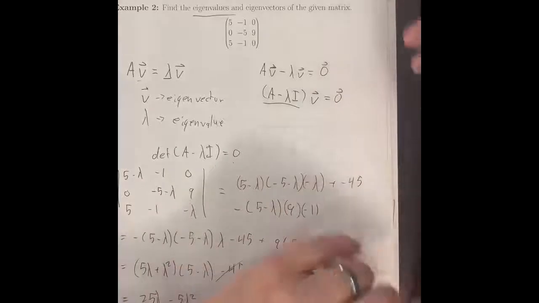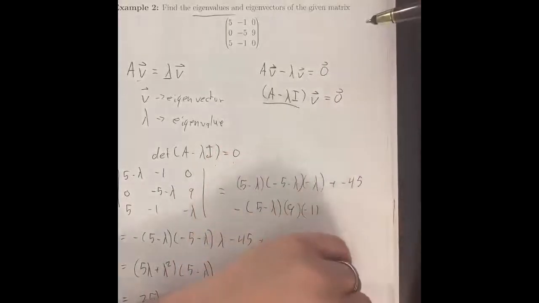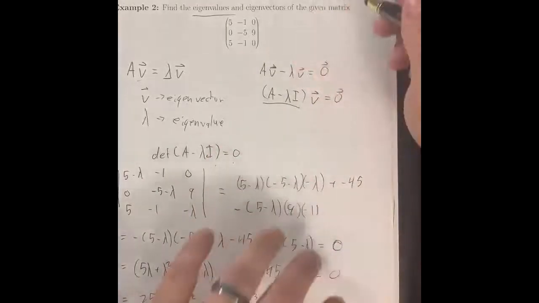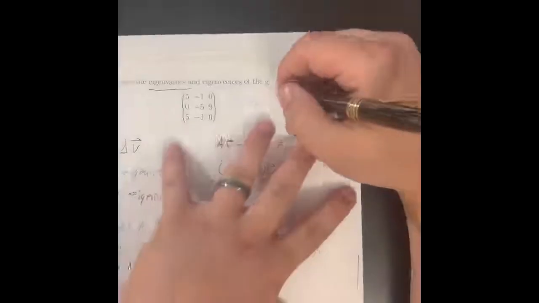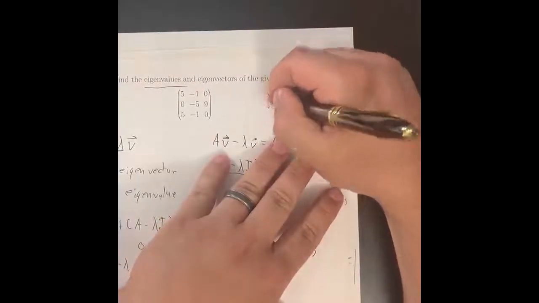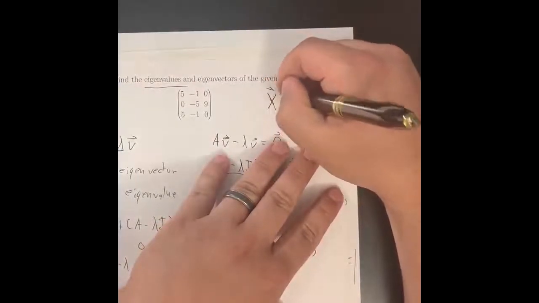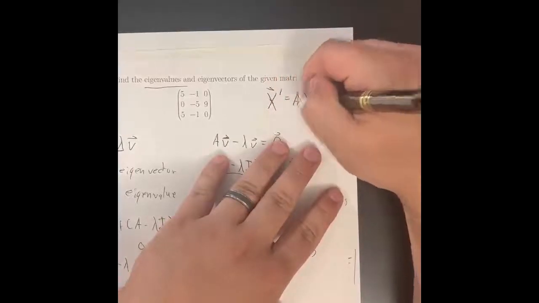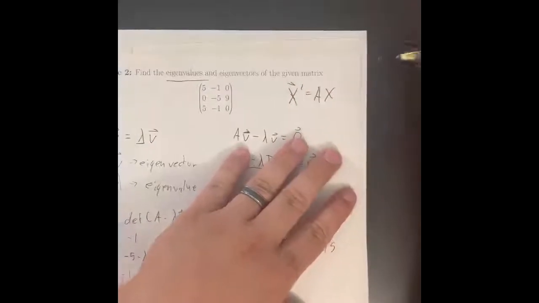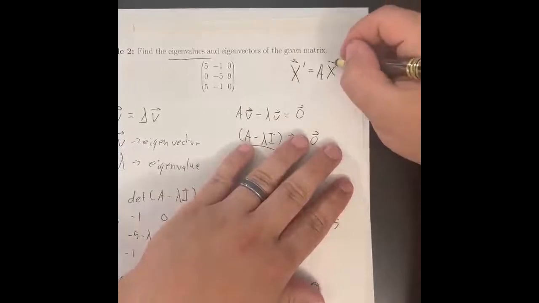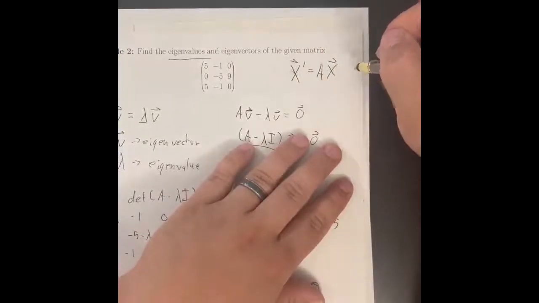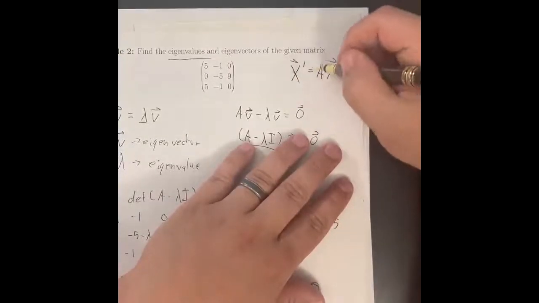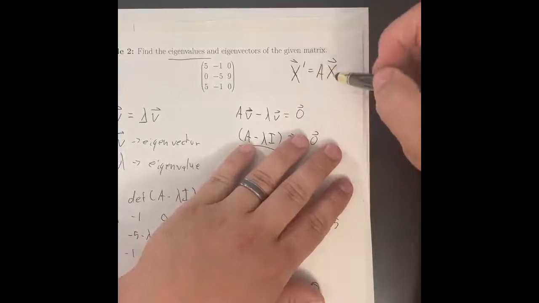Basically, once we get into linear systems, we're going to start writing our differential equations as x, like a vector, derivative equals a matrix times x. And we can solve this system of differential equations by looking at the eigenvalues and eigenvectors of A.